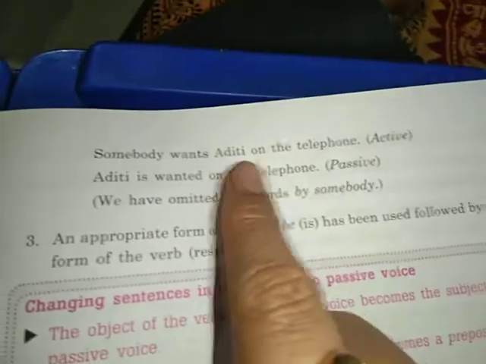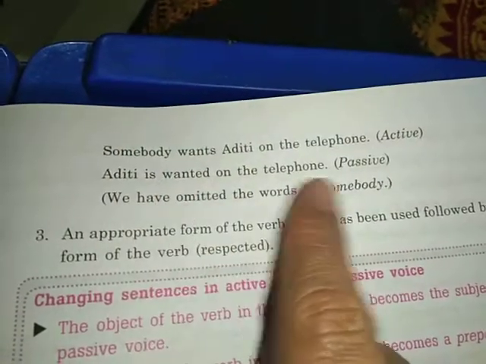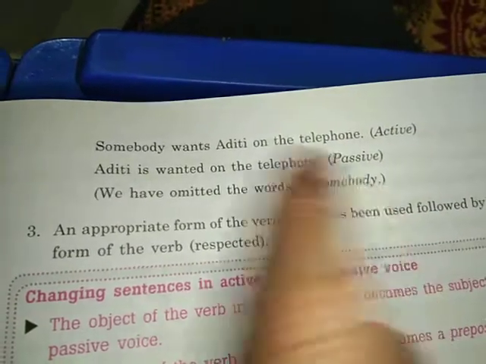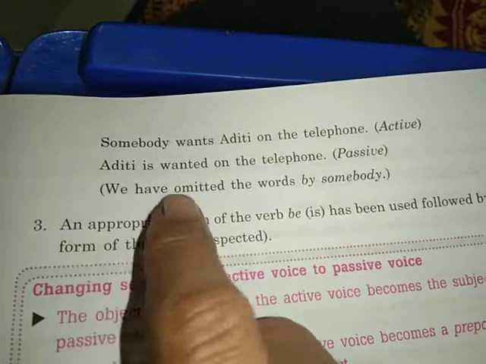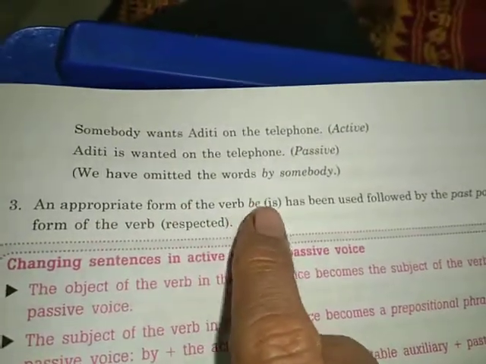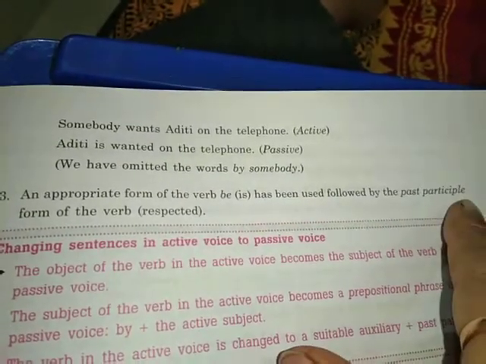Somebody wants Aditi on the telephone. Active voice. Aditi is wanted on the telephone. Passive voice. "By someone" is not mentioned, right? We have omitted the words "by somebody." An appropriate form of verb be has been used, followed by the past participle form of the verb.